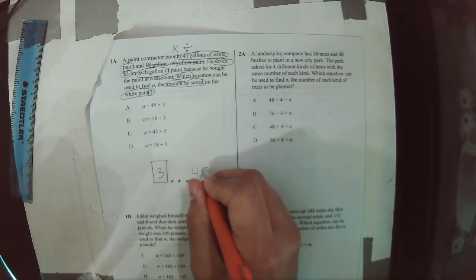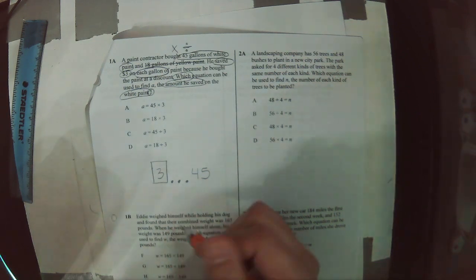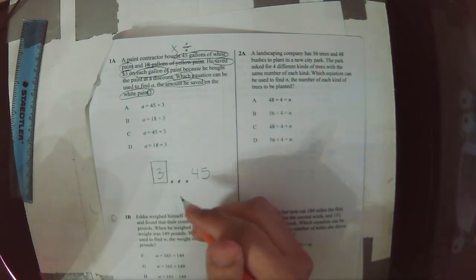45. I definitely would not want to sit here and have to draw 45 boxes and write the number 3 over and over and over 45 times. But that's what's happening. Every time he buys another gallon of white paint, he's saving $3 more. $3 more and 3 more and 3 more. So what operation should I use?